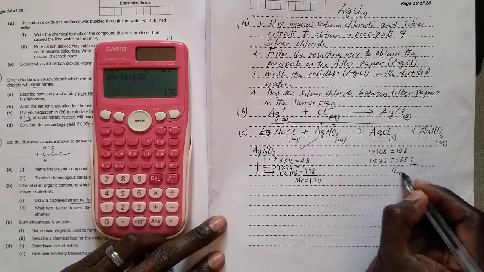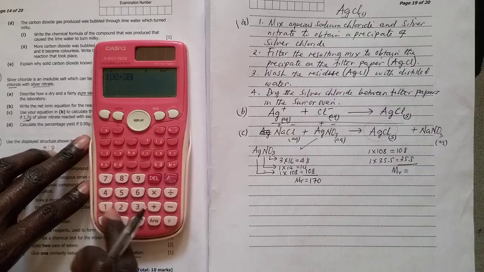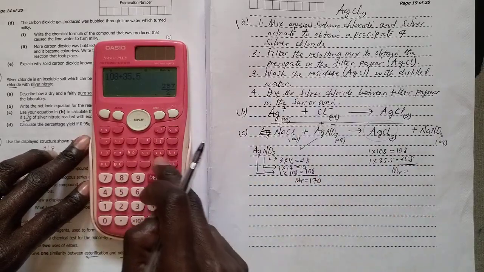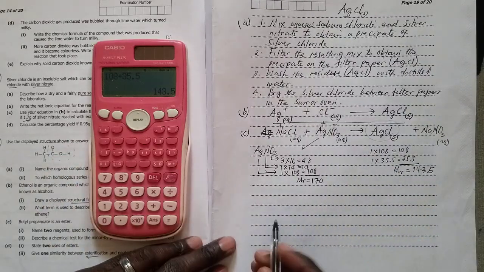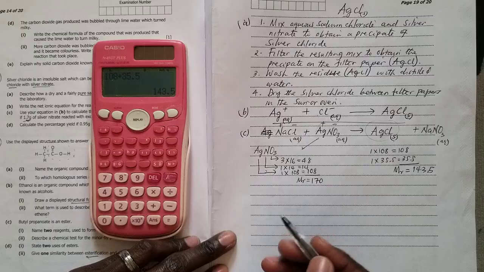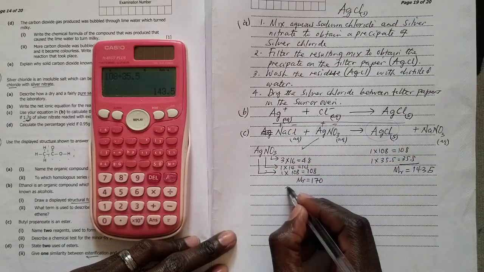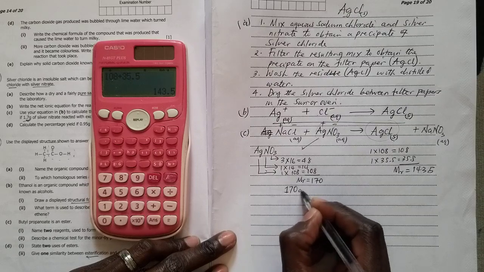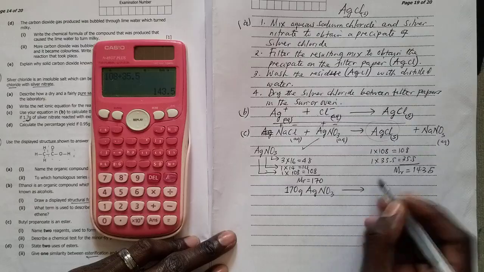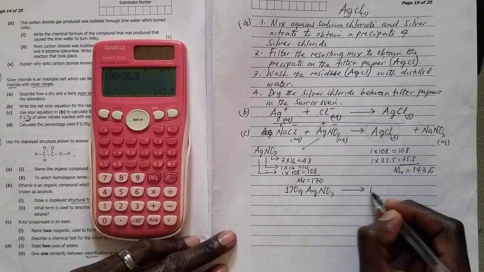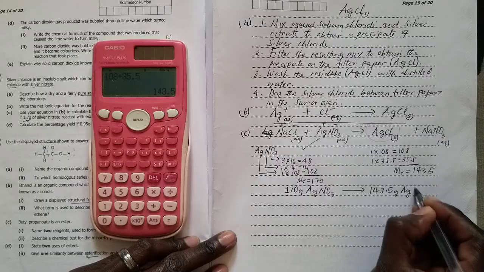So what will be the Mr when we add that? It will be 108 plus 35.5, and that is going to give me 143.5. So now you are just going to compare. From the balanced chemical equation, 170 grams of silver nitrate produced 143.5 grams of silver chloride.